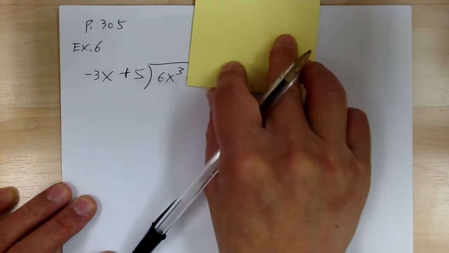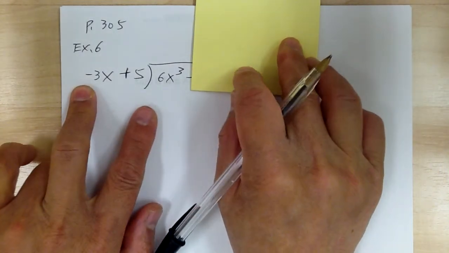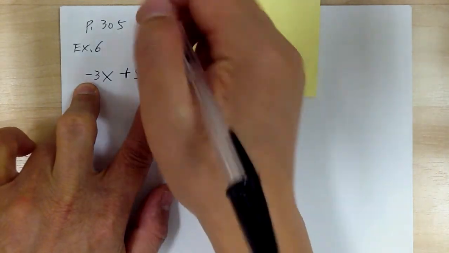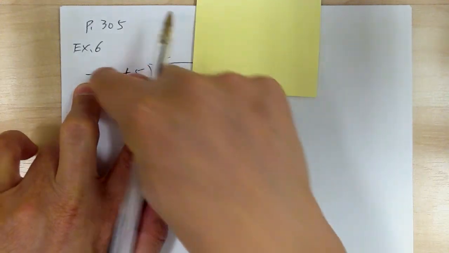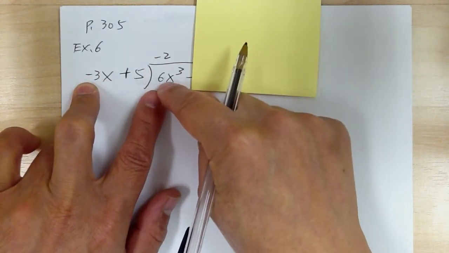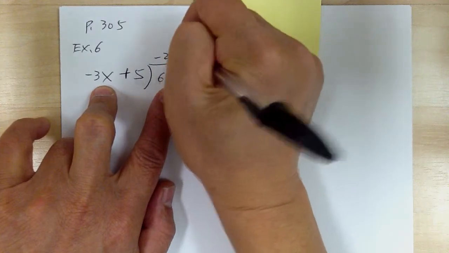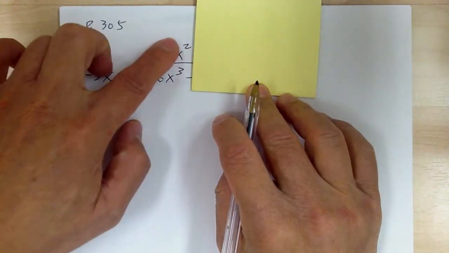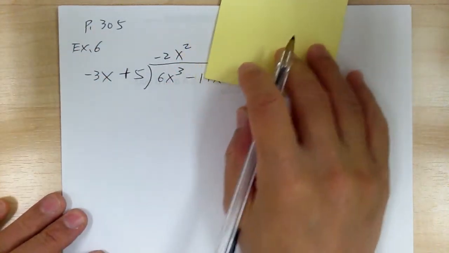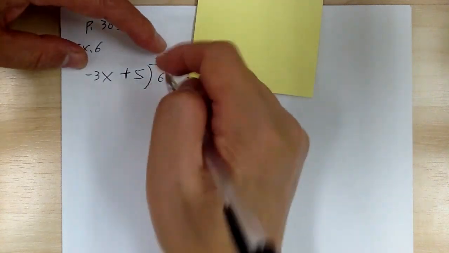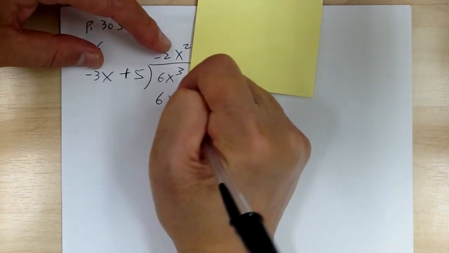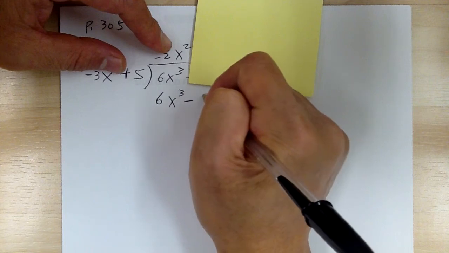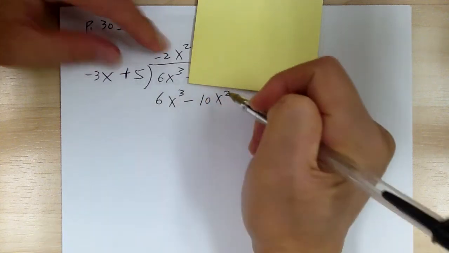Okay, so cover it up. So you look over here. So negative 3 times negative 2 will give you 6, right? And for x, you need to have x squared. Right? X times x squared will give you x cubed. So now let's go and multiply these things out. So this will give you 6x cubed minus 10x squared, right?